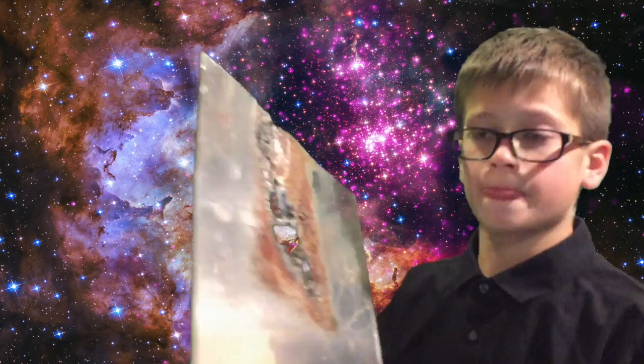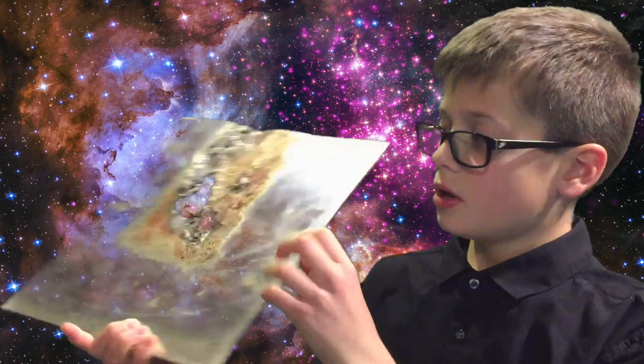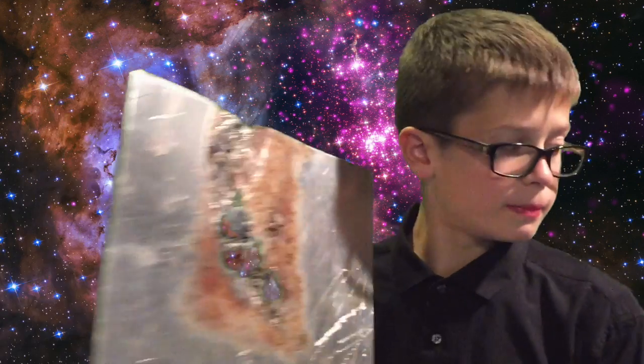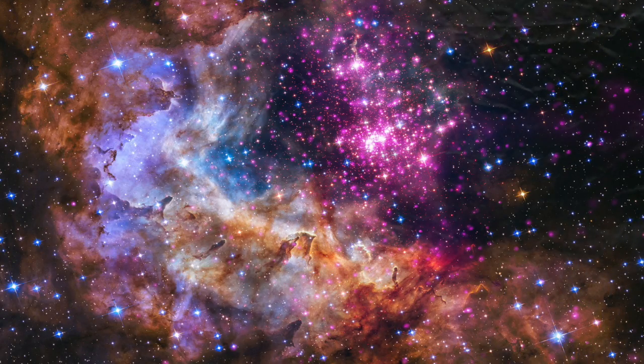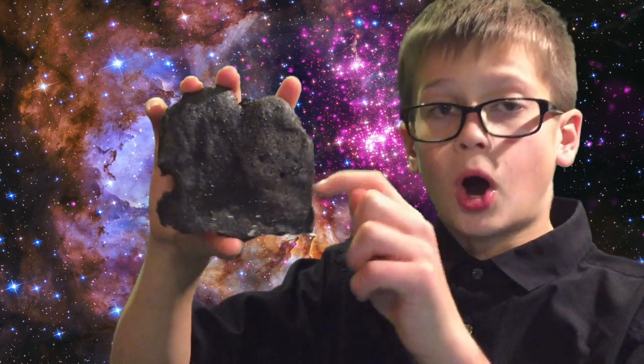Just to show you how much energy was released, this is a solid sheet of aluminum, and this is the hole that thermite made in it. And here's the iron and aluminum oxide that was made from our thermite reaction that you saw.